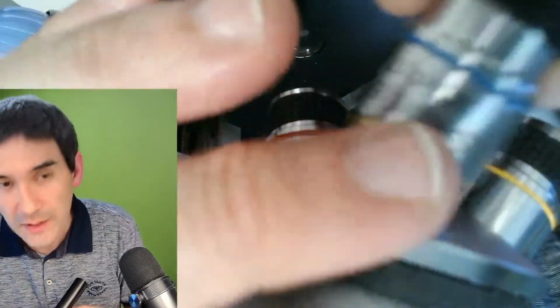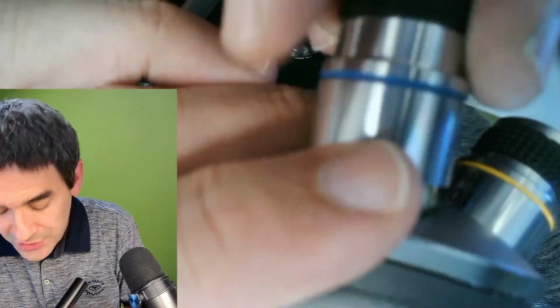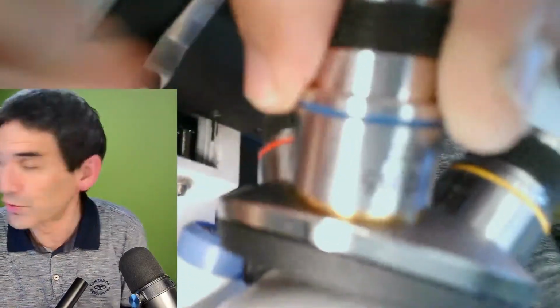Okay, and the reason why I am still interested in those low-cost microscopes is quite simply because they make very nice travel microscopes.